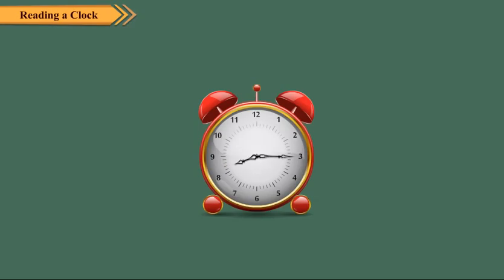Again, look at this clock. Here the minute hand is at 3. The hour hand is between 8 and 9 and closer to 8. The time is 15 minutes after 8. We write it as 8:15 or 8.15. So when the minute hand is at 3, the time is 1/4 past the hour.